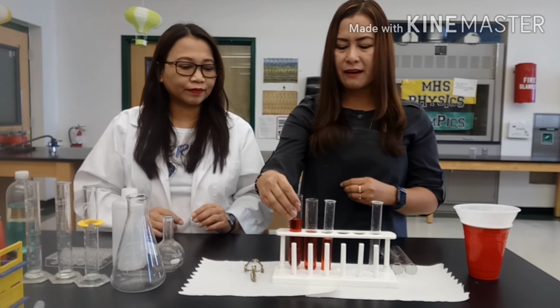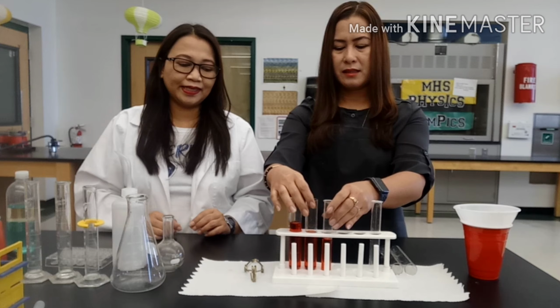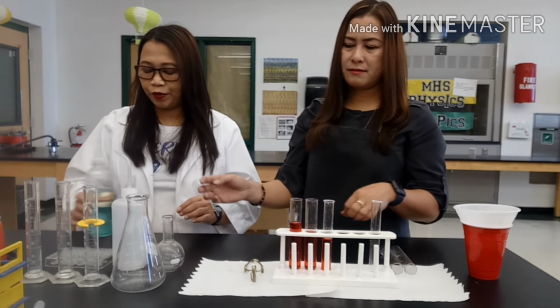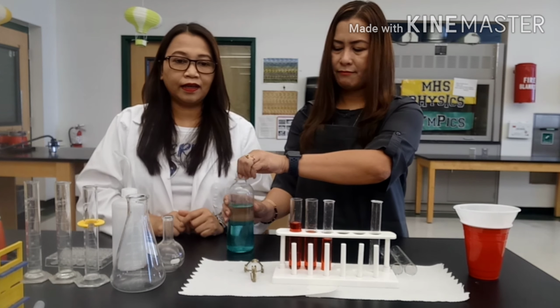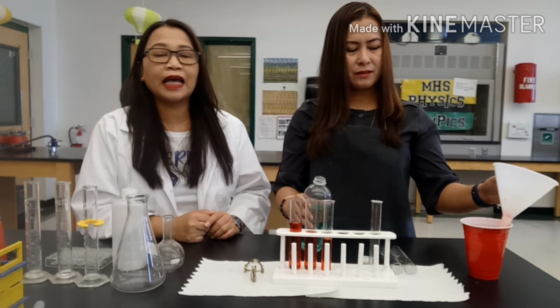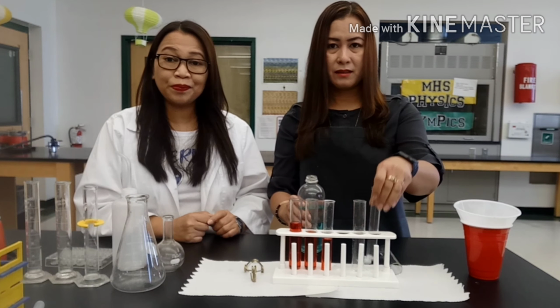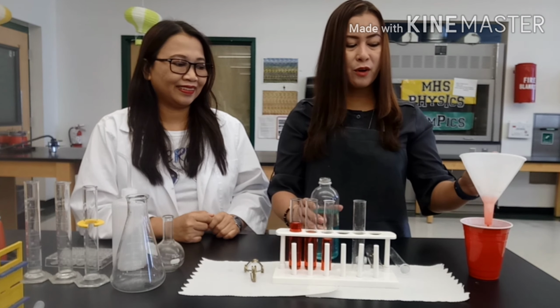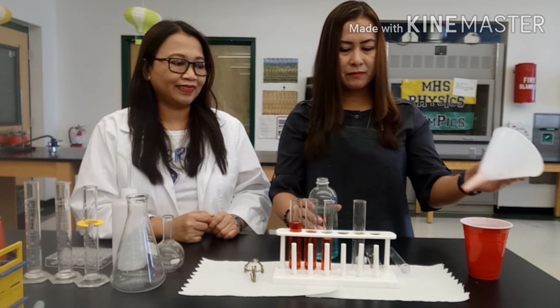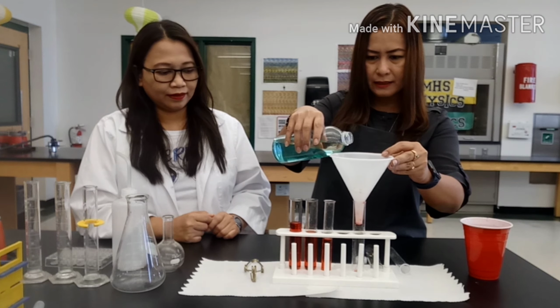Say for example, we have different measurements of liquids. If we're going to mix two different liquids inside the test tube, this is how you're going to do it. Put your test tube properly on the test tube rack, and then of course using your funnel, pour your liquid inside.